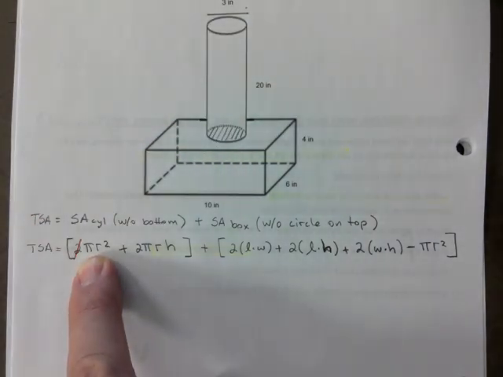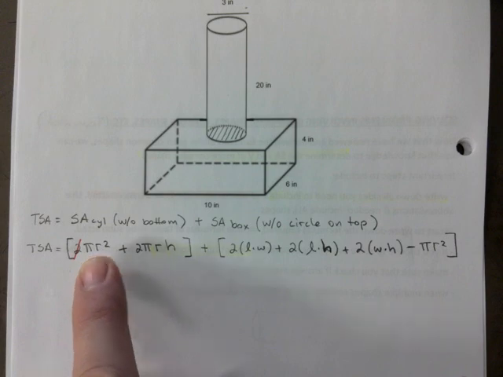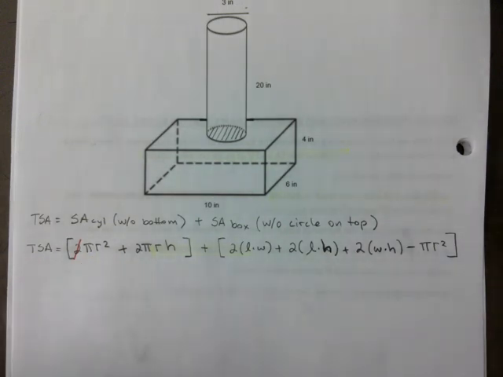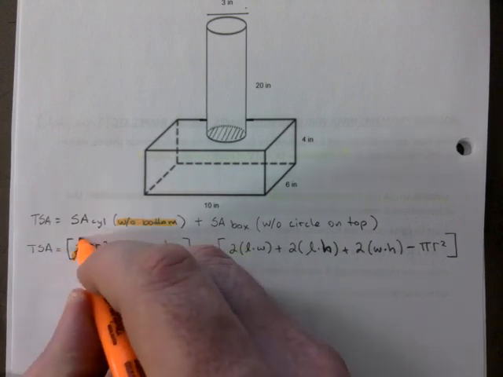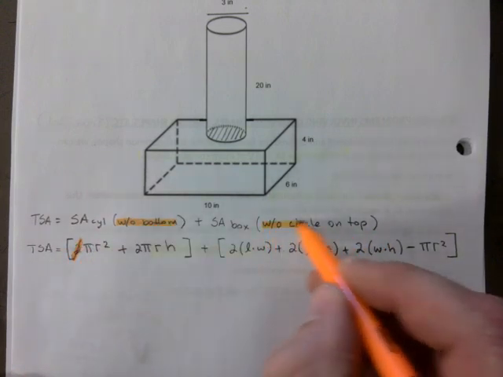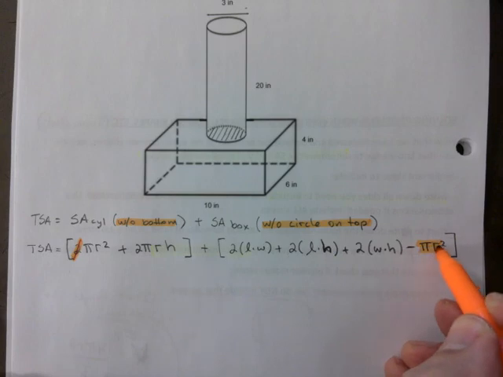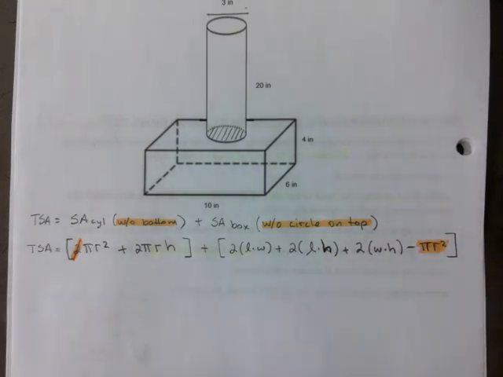I hope that makes sense. See if that makes sense: basically this takes care of that, and without circle on top, it's this guy right here. So I've taken away the pi r squared for both shapes that I'm including here.